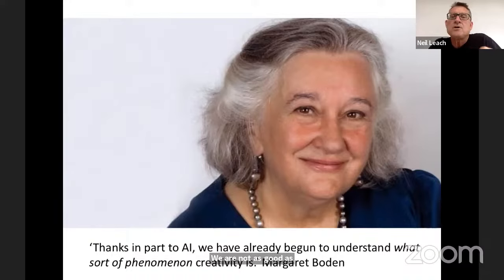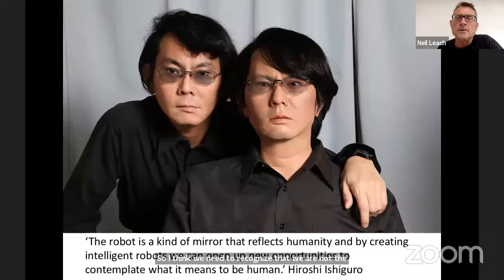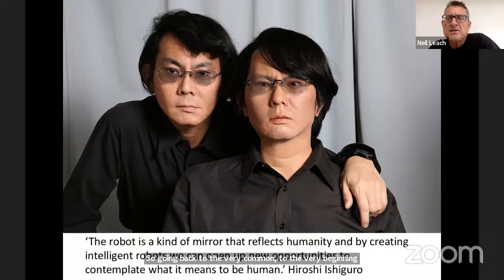And that's why in my work I call for this notion of the second Copernican revolution. Just as Nicolaus Copernicus said that the Earth is not the center of the universe, so I think we need to recognize that we are not the center of intelligent life in the universe. So going back to the comment at the very beginning by Hiroshi Ishii, the robot is a kind of mirror that reflects humanity. And by creating intelligent robots, we can open up new opportunities to contemplate what it means to be human.